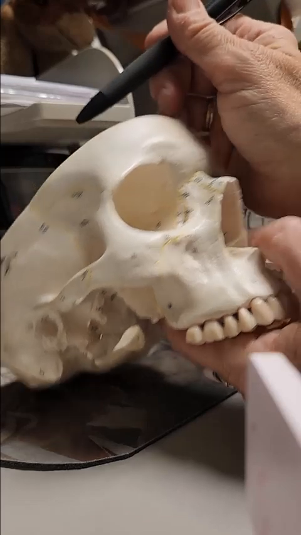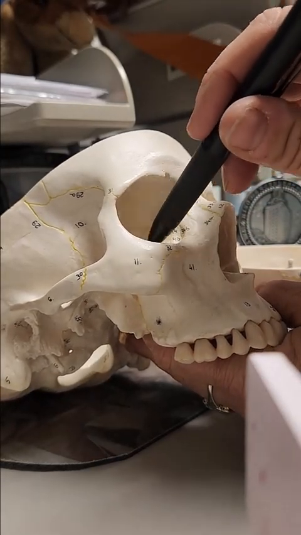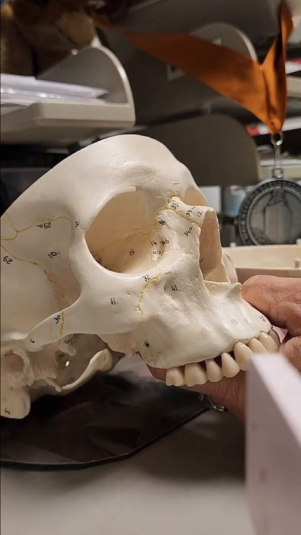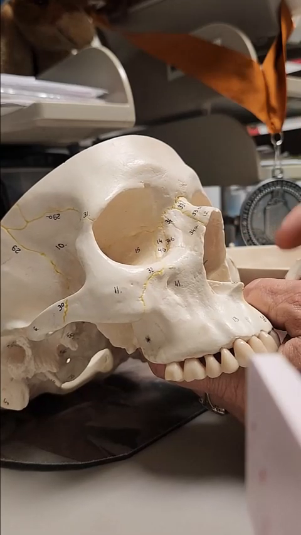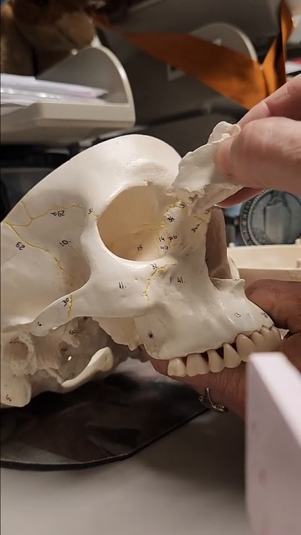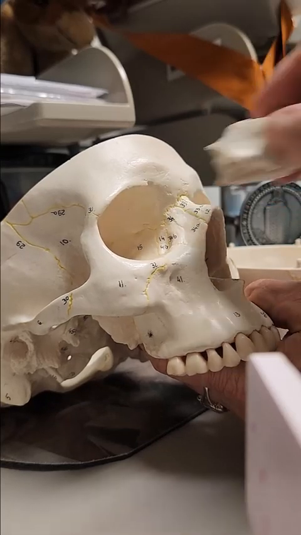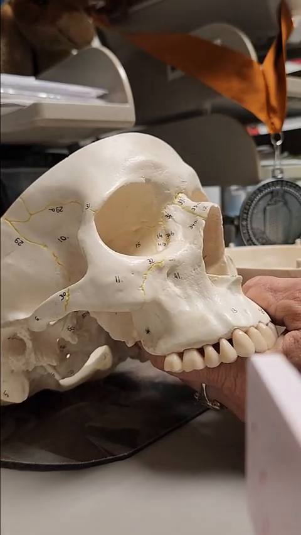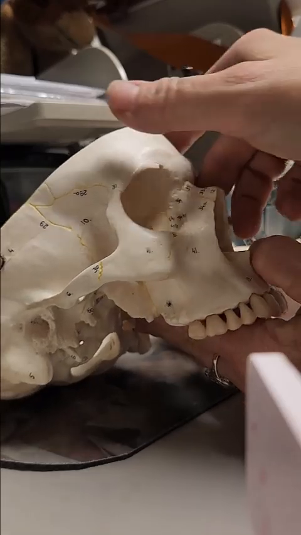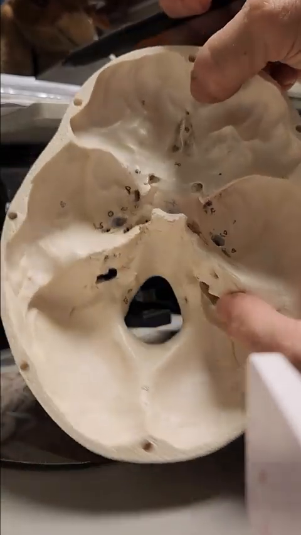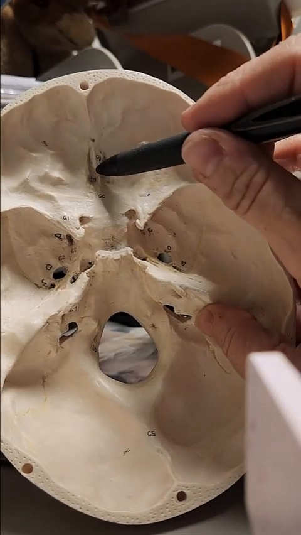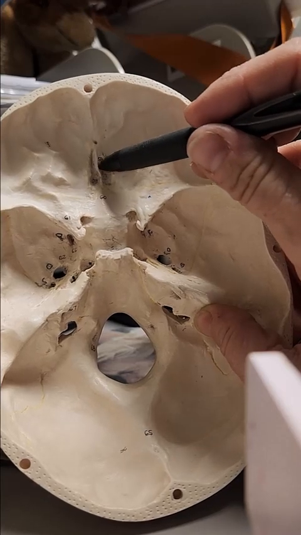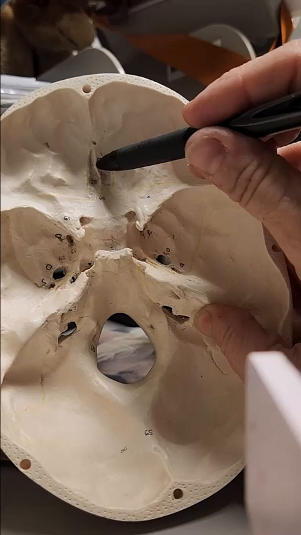The orbital plate, or the area right here, the medial orbital wall at the base of the eye socket, is also part of the ethmoid bone. If we take it this way, right here is the portion that is the orbital plate. Remember that also the top fin of the vertical perpendicular plate is right here, and that is called the crista galli. That's the fin on the perpendicular plate that extends into the cranial cavity.